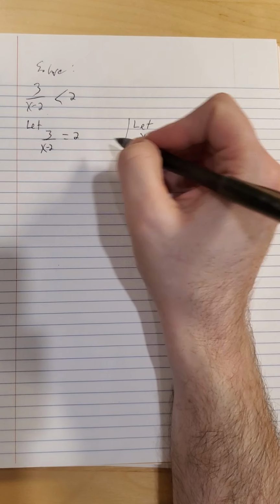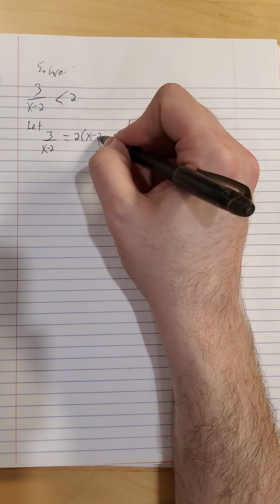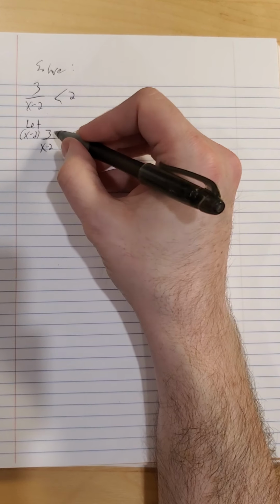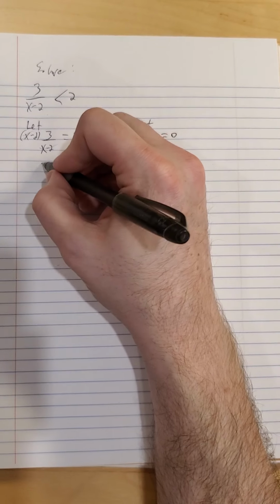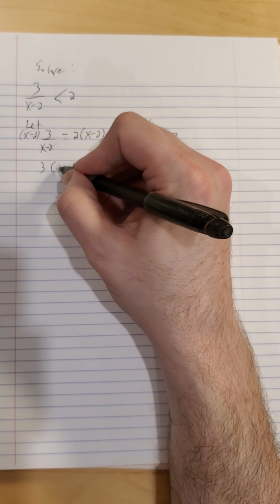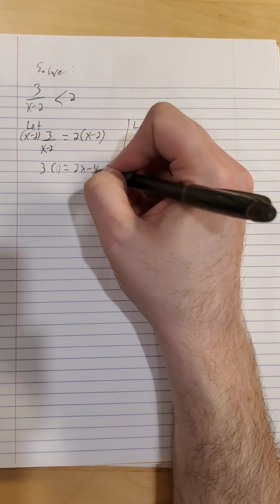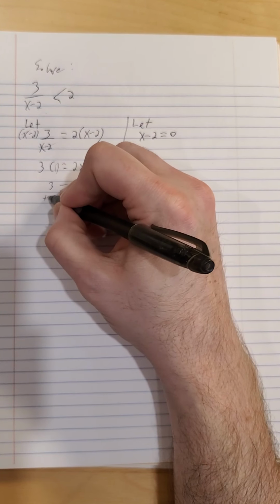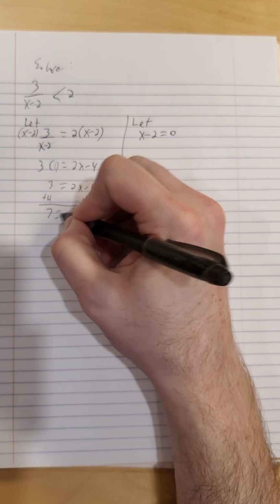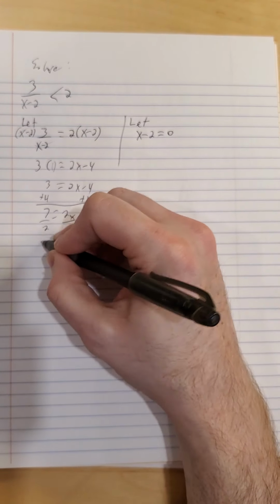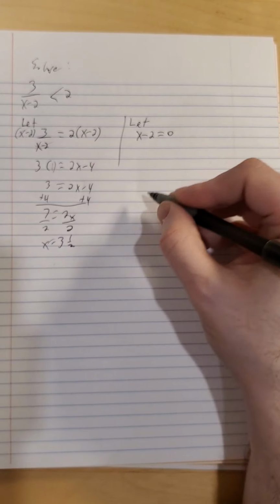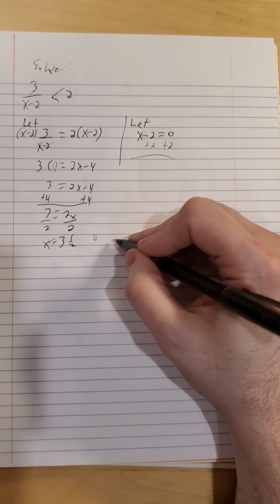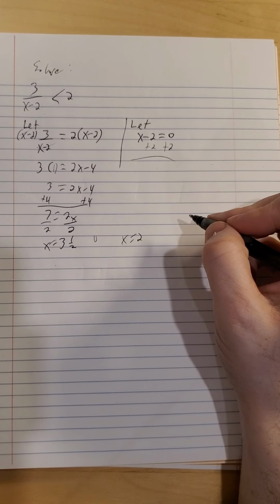So that first one, nice little mini review on the chapter 7 stuff. Multiply both sides by the LCD. So 3 by 1 is 2x minus 4. So 3 is 2x minus 4. So I add 4 to both sides. So 7 is 2x, cut both sides in half, and x is 3.5. Our other one, solve a little faster than that. X is +2.